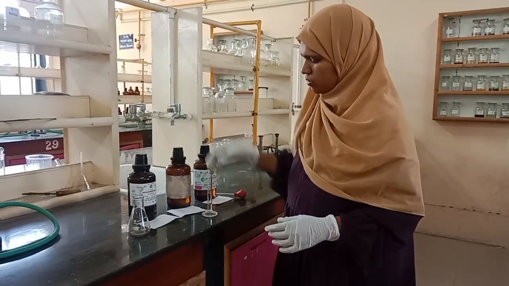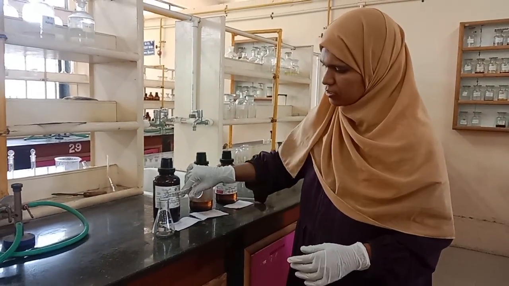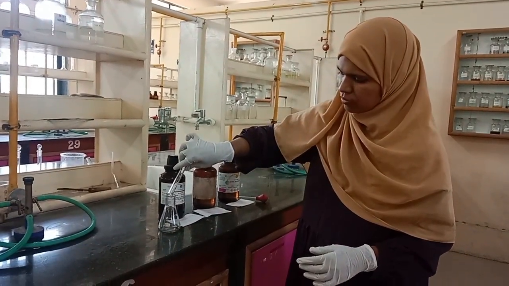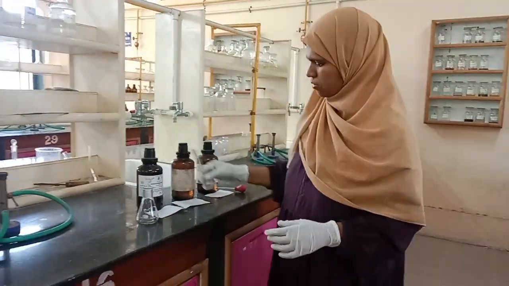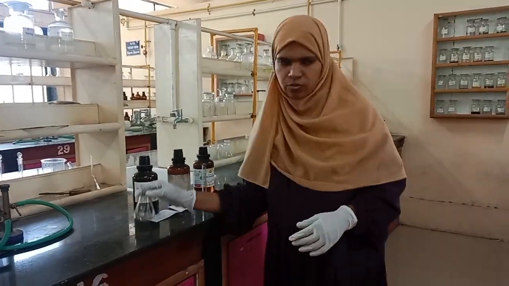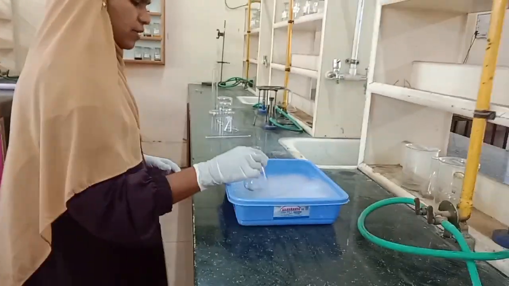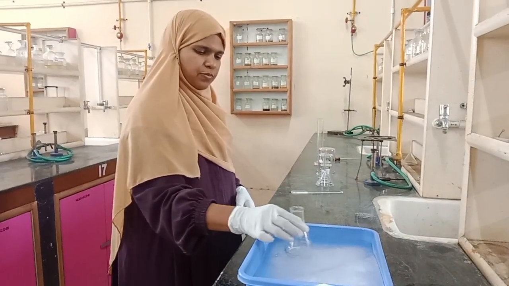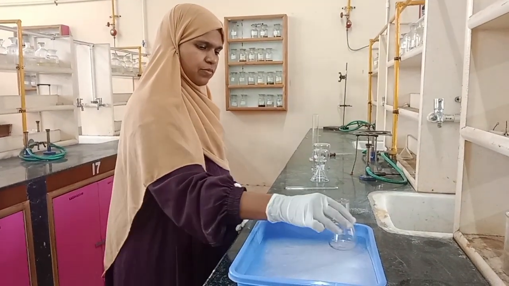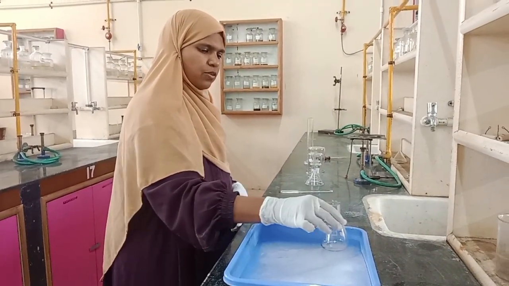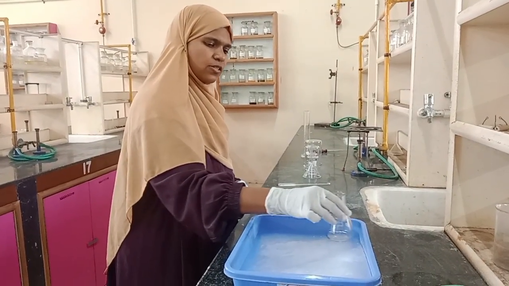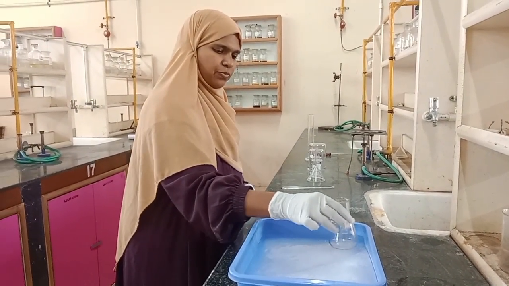This is the 2 ml of concentrated sulfuric acid. Cool it in an ice bath. Your conical flask is hot due to the concentrated H2SO4.